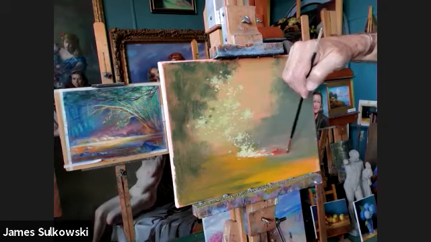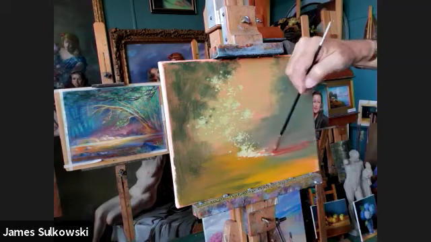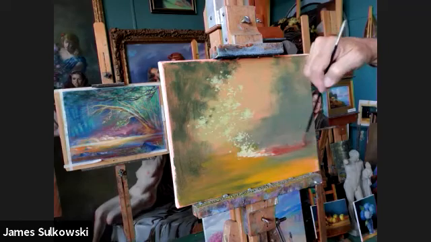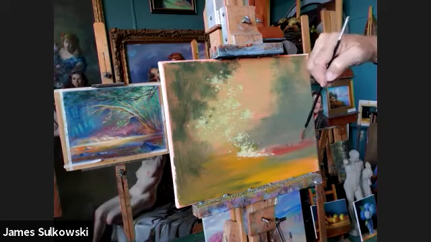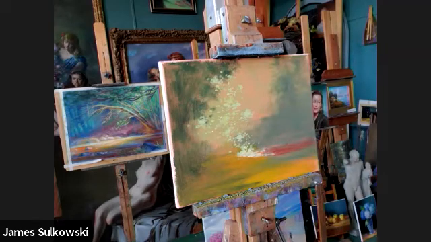And I'm going to just very thinly put it up here. It's going to mix a little bit with my green, which will kill some of the red. See, green is a complement of the red. But I want it to be rich there.